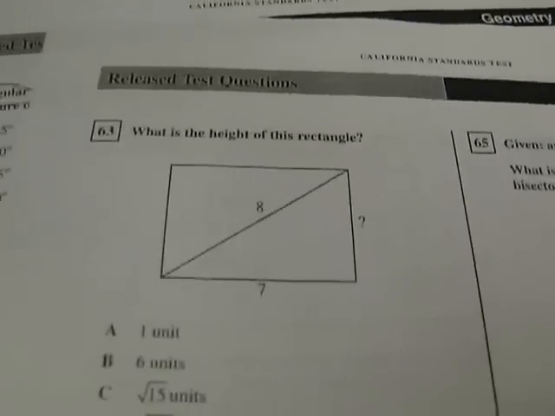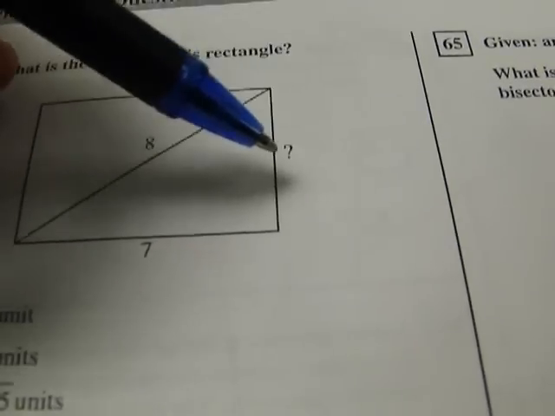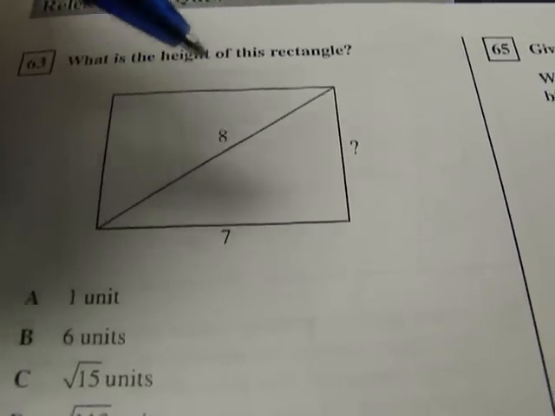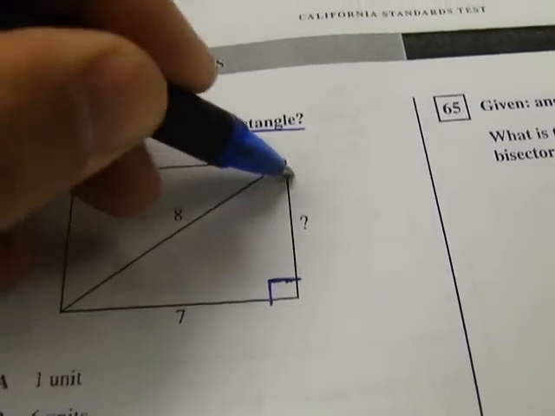63. I like this problem. It's not too tough, but it's clever. What is the height of this rectangle? So the height of the rectangle is this distance. It's a rectangle. It tells us that. It uses the word rectangle. So that tells us that these are all 90-degree angles.